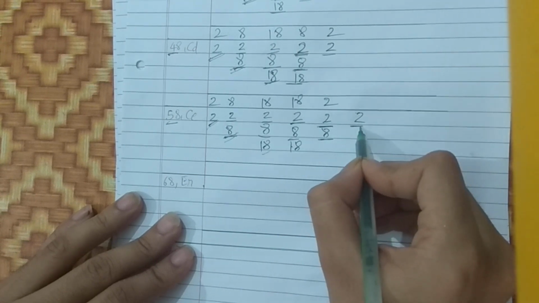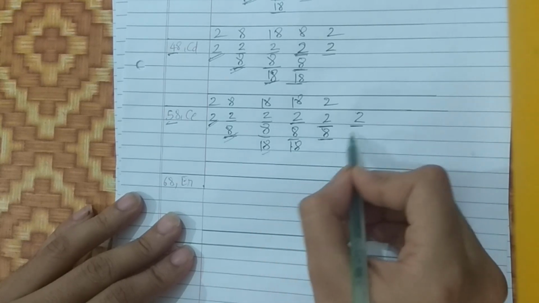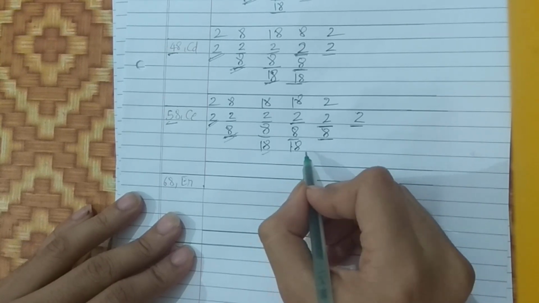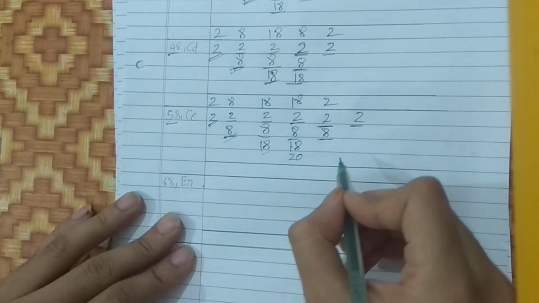Again after 2 we will check if n minus 2 is fully filled. No, it's not fully filled. Neither is it having 32 electrons, so the electrons will be filled in this shell, the n minus 2 shell. Okay, so we need 2 more electrons, that's why it will be 20. We will fill it up to 20.